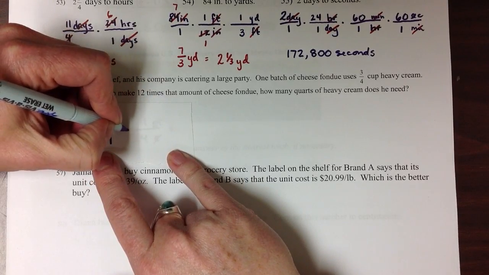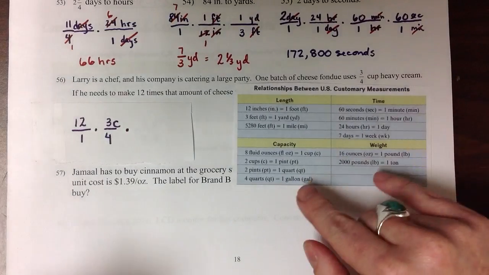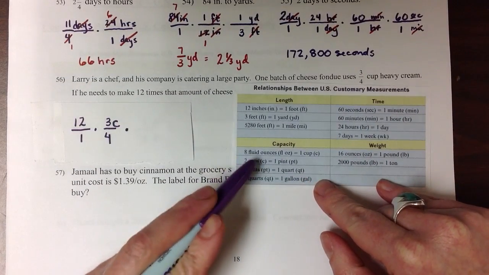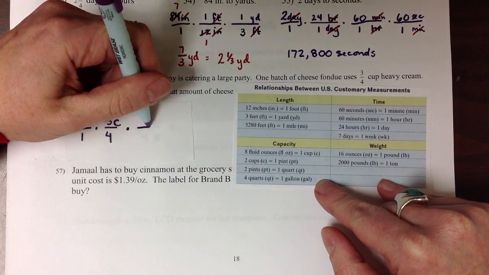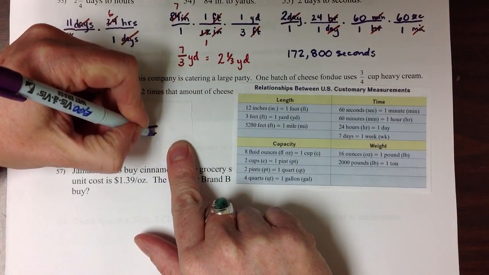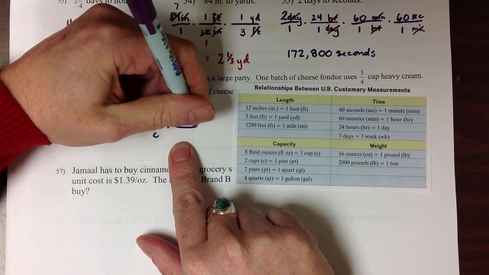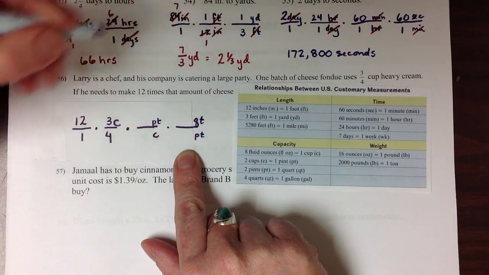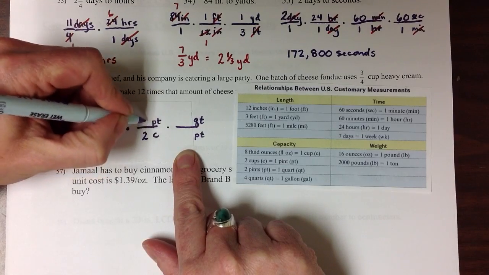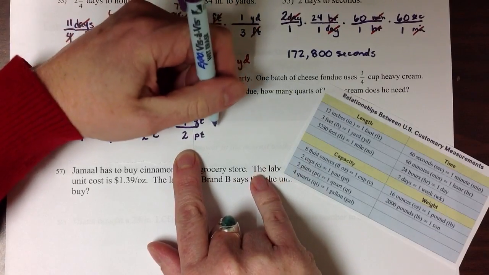Then to convert this into quarts, we're going to look at our chart here, and we have a conversion for cups to pints and one for pints to quarts, but we don't have one that goes directly from cups to quarts. So I'm going to use 2 unit fractions. The first one to get rid of my cups and change it to pints, and the second one to get rid of my pints and change it to quarts. So 2 cups make a pint and 2 pints make a quart.